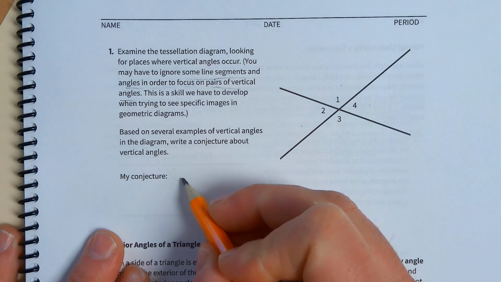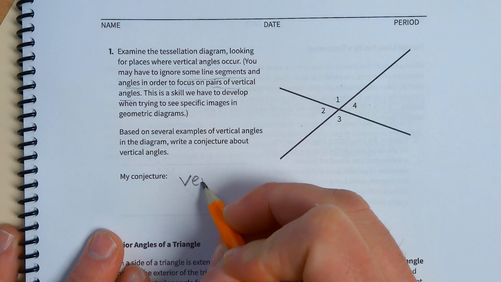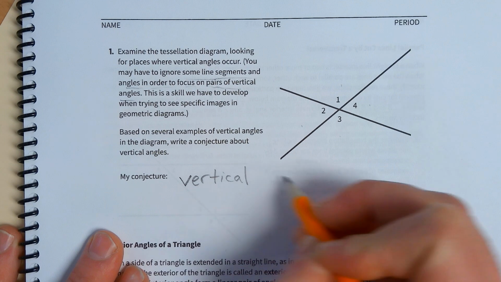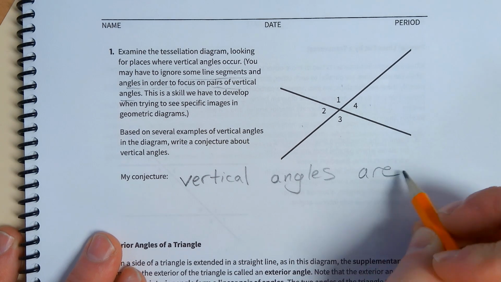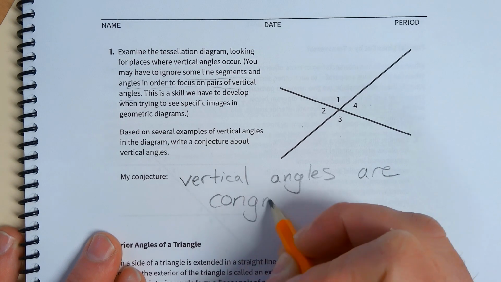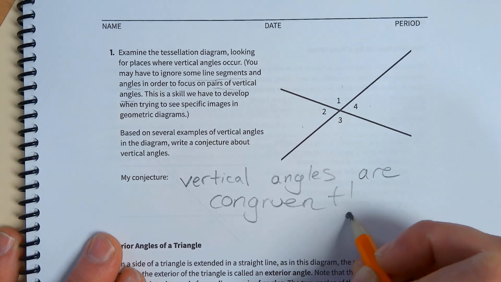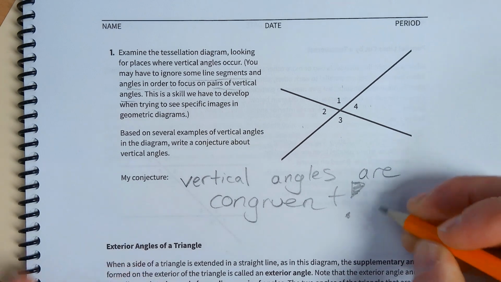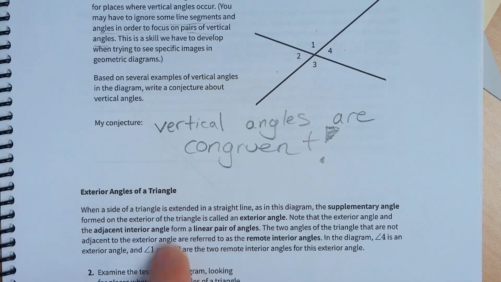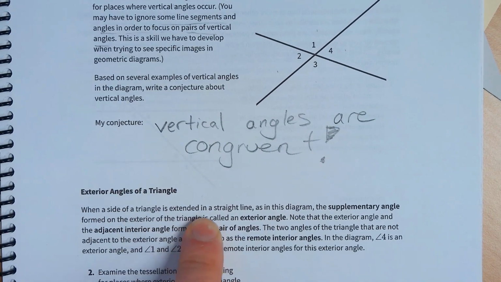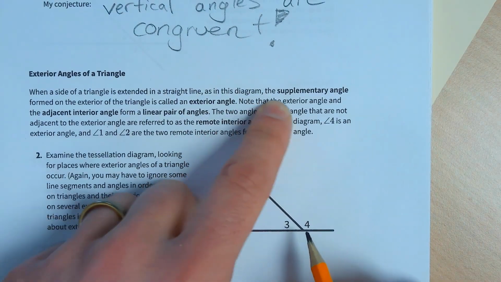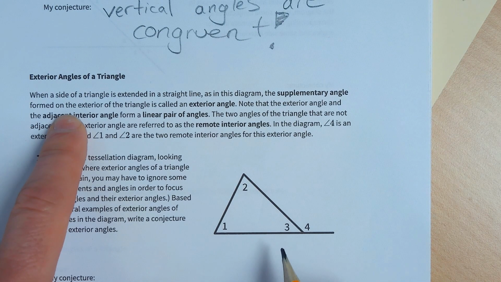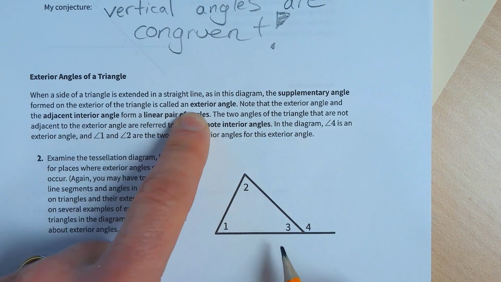My conjecture. You know what the conjecture is. We can actually prove it. Vertical angles are congruent. Oh my gosh. Okay, here's something new. Exterior angles of a triangle. When a side of a triangle is extended in a straight line, as in this diagram, the supplementary angle formed on the exterior of the triangle is called an exterior angle.